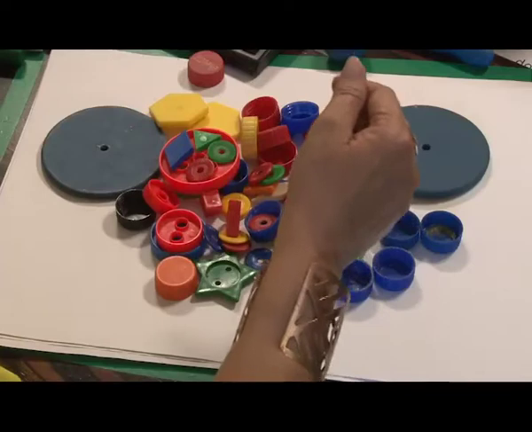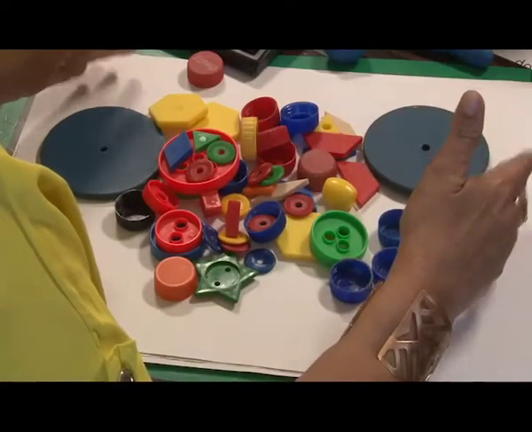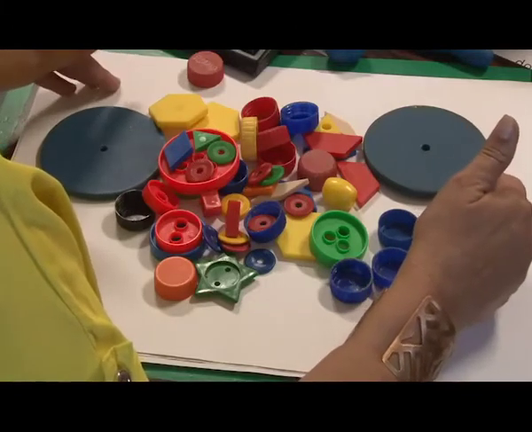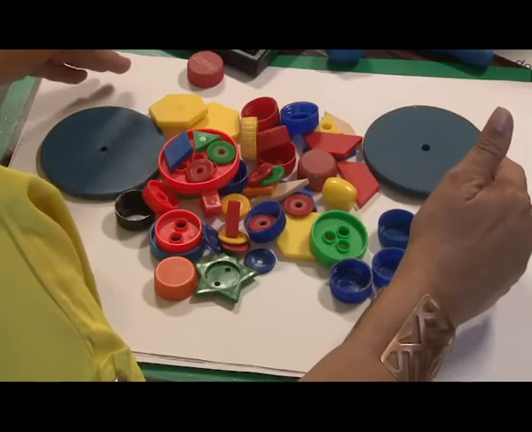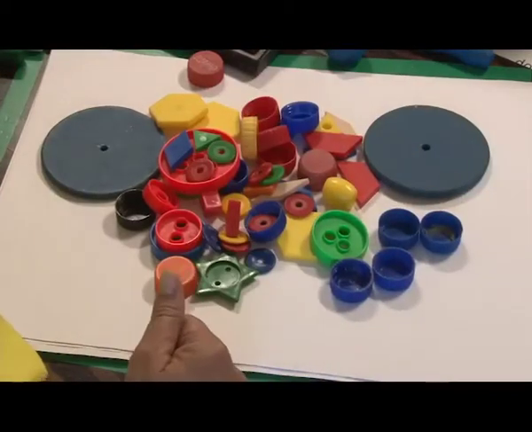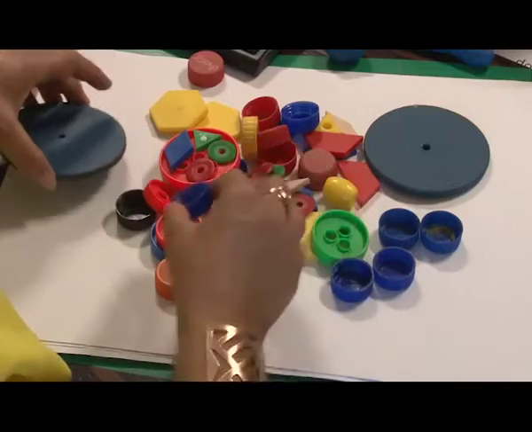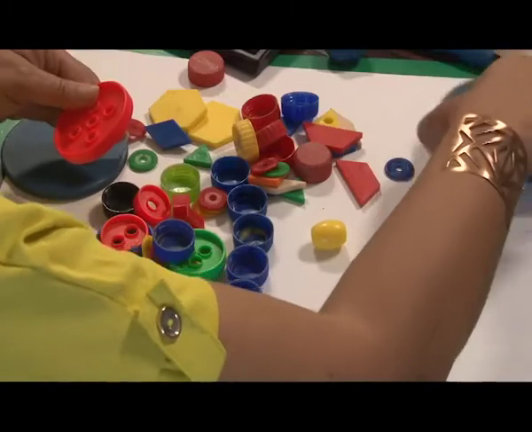So for instance, for this activity, I can sort these objects by color, according to size, according to shape, and according to length. Now let's start off with color. So if I ask my learner to collect blue.